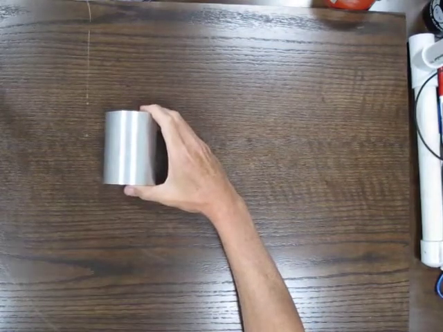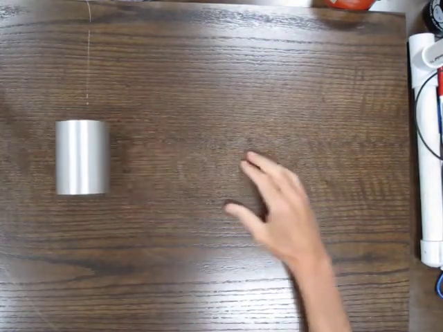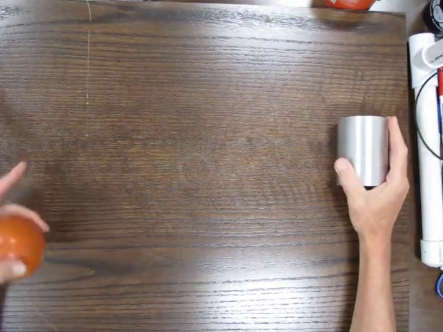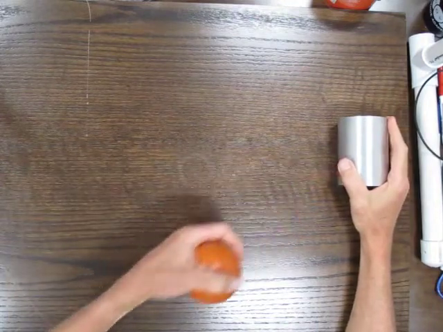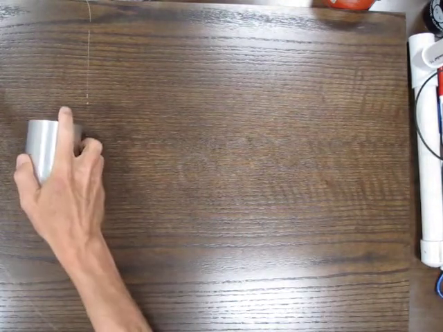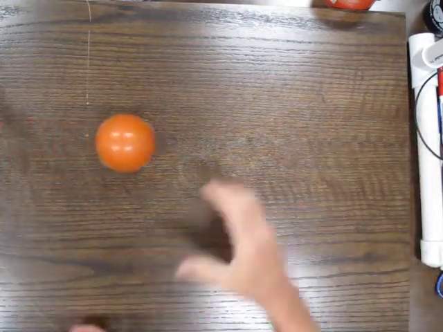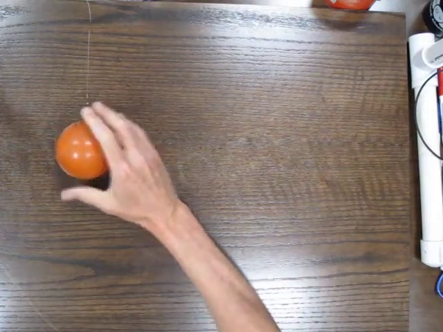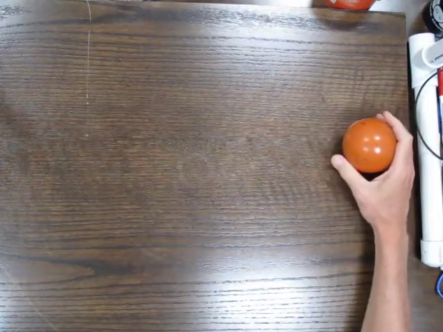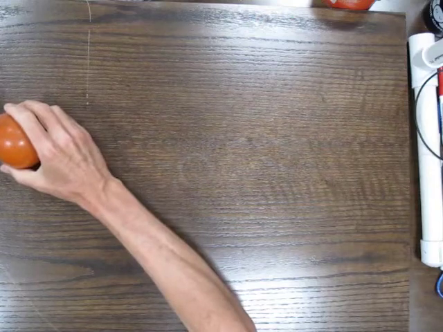So I've set up a little ramp here, and this is an object just rolling down the ramp. The ramp tilts down towards this side, and so I just put something at the top of the ramp, and it rolls down the ramp, and I can just catch it, right? And so I'm going to roll different objects down the ramp, and I'm going to show you that they roll at different rates depending on their shape, right?